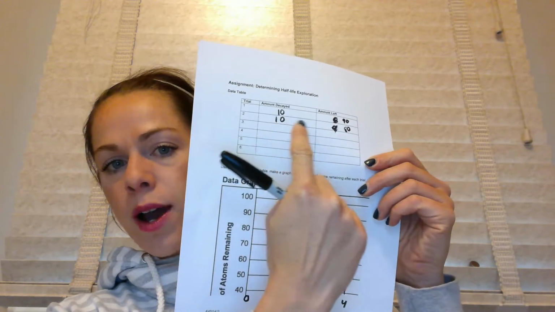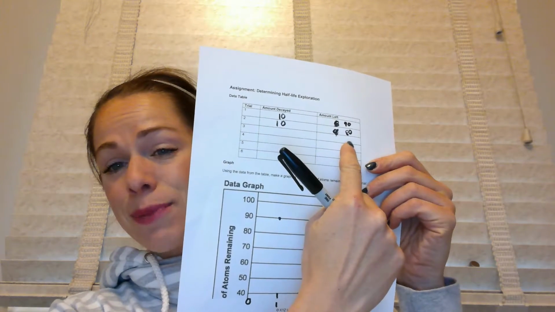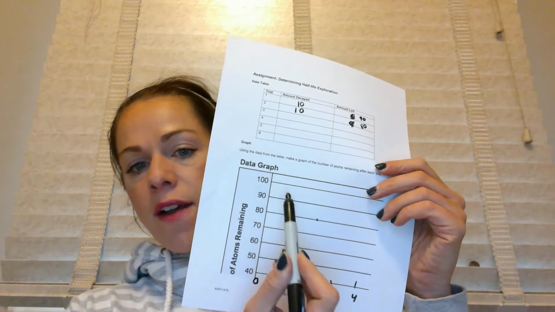Trial 2, how many are left? Again, it's backwards, I apologize, but it would be 80. So I'm going to graph that. Trial 2, 80. So you're going to graph this for all 6 trials, and you'll get a line of some sort. Once you have that graphed, you have questions to answer, and I want to know what you find out about half-life. So that is how you do 3.15.